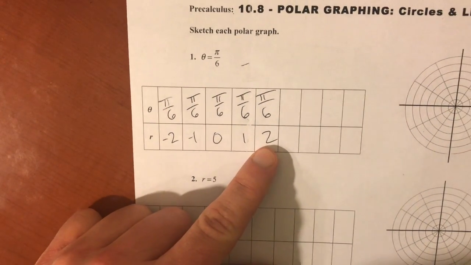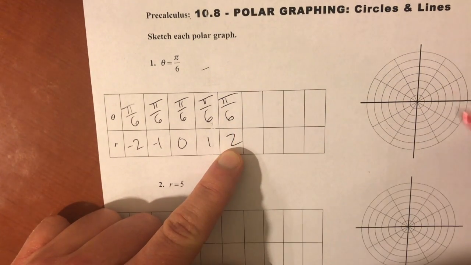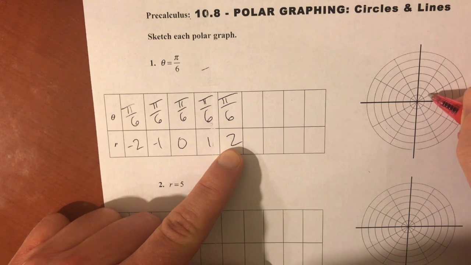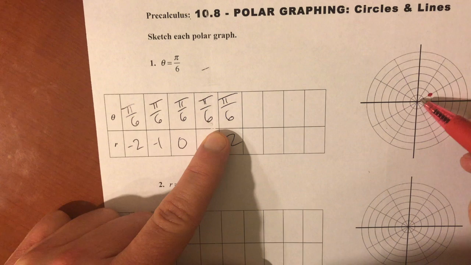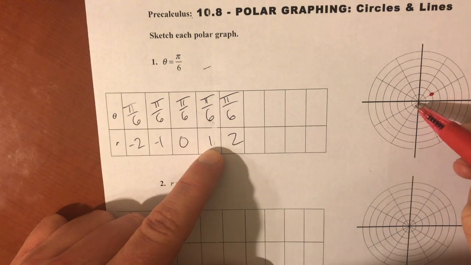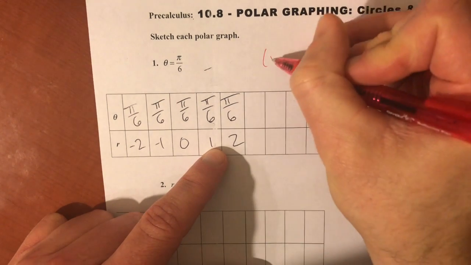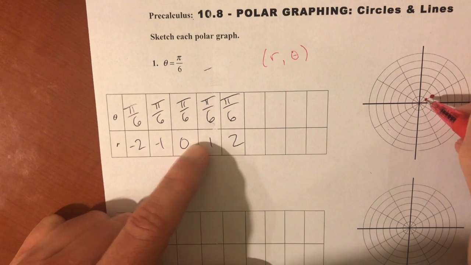So let's start with the easy ones here. When r is 2, theta is pi over 6. You might like to go out 2 and then rotate an angle of pi over 6, which would put you right there. Or you might think of the angle of pi over 6 and then go out 2 along that line. And 1 comma pi over 6, because it is r comma theta that's given, would be 1, pi over 6.